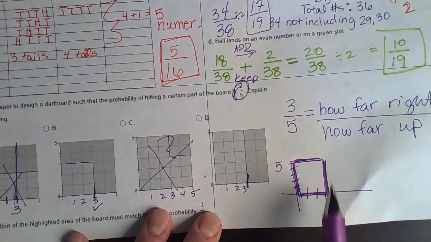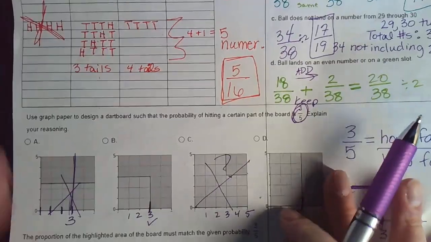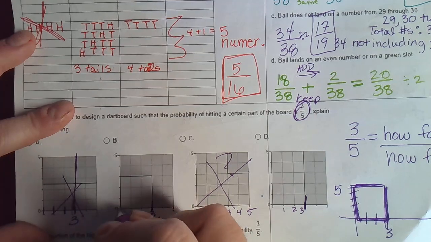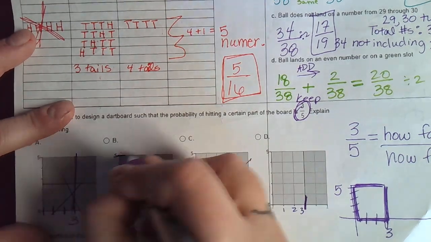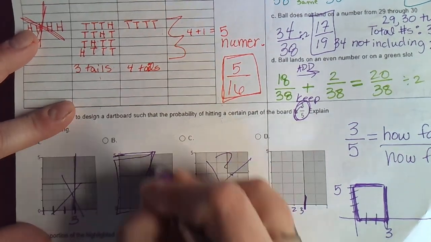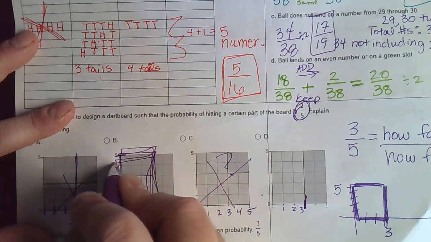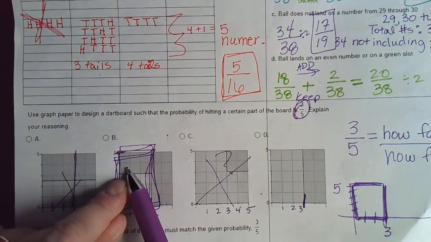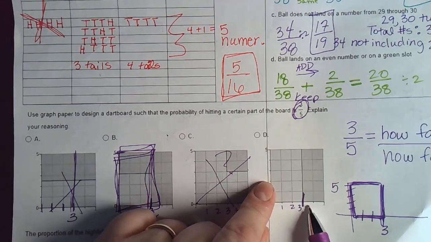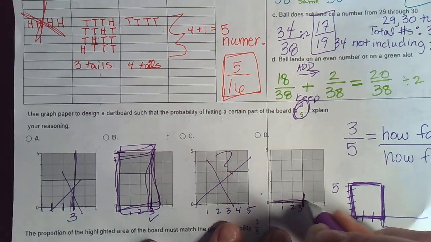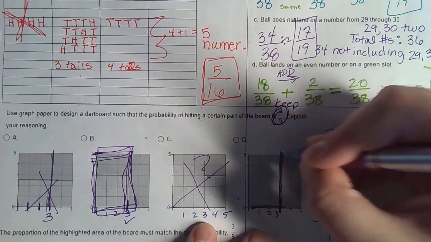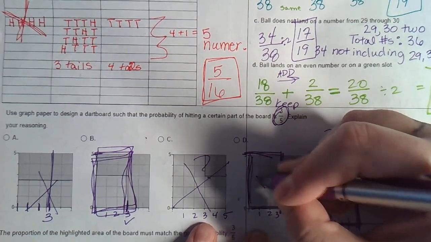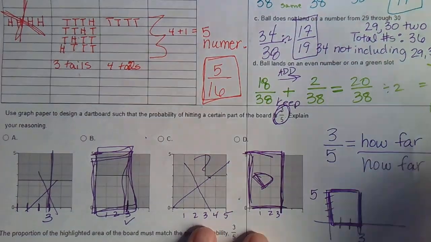Okay, now let's figure the 5 up. So part B, if I went 5 up, I'd be up here, and this is the rectangle I would make, because you have to go 3 right, 5 up. But that's not answer choice B. That's the D. If you look at the D, it looks like this rectangle is 3 to the right and 5 high. Yay!